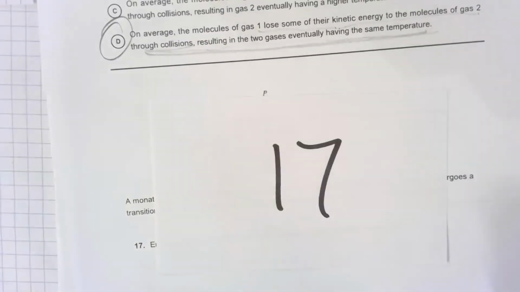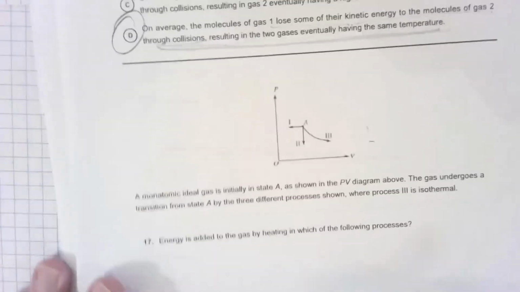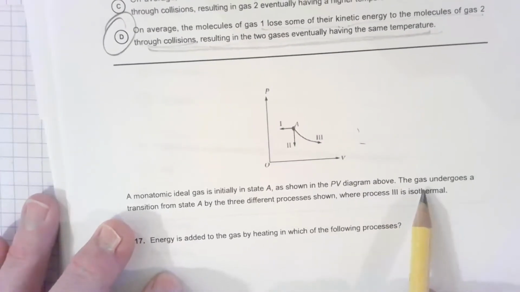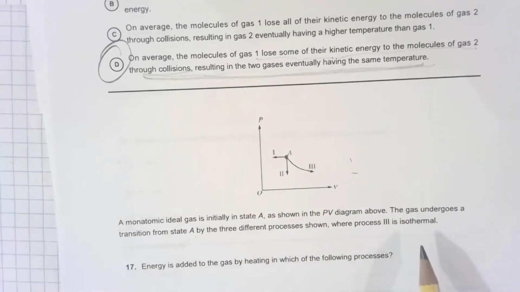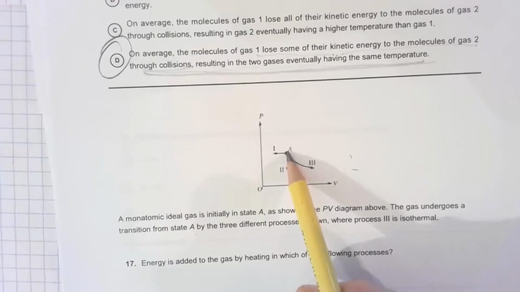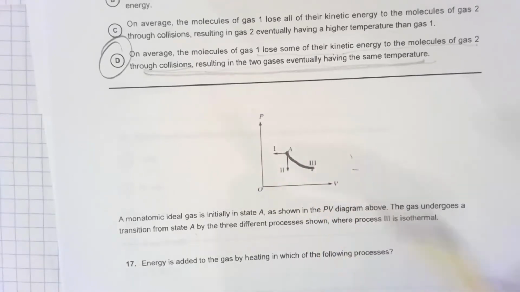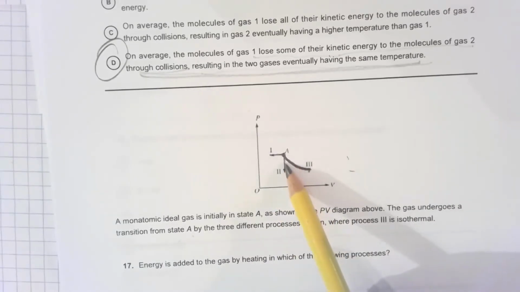17. A monatomic ideal gas is initially at state A. Shown in the PV diagram above, the gas undergoes a transition from state A by the three different processes shown, where process 3 is isothermal. So all along here you have the same internal energy. Going from here to here is not a change in internal energy, because that's on an isotherm. This is constant pressure. This is constant volume. No work being done here, right?